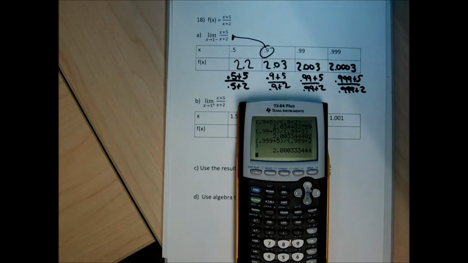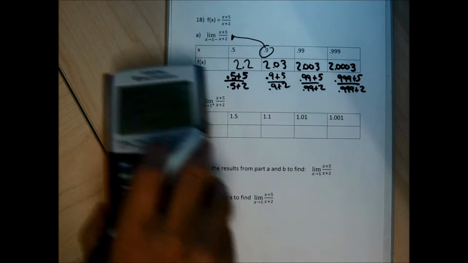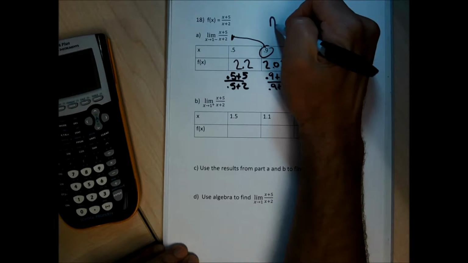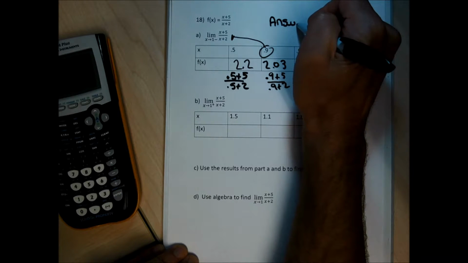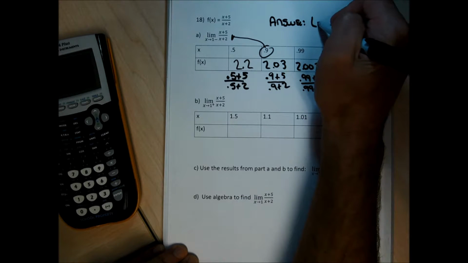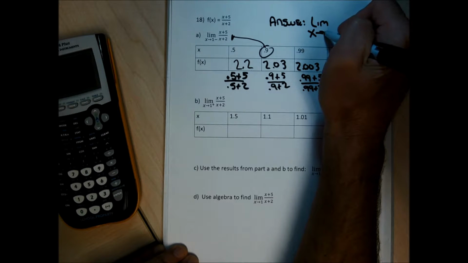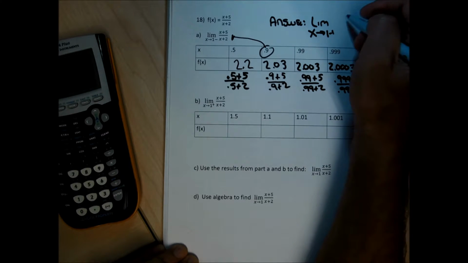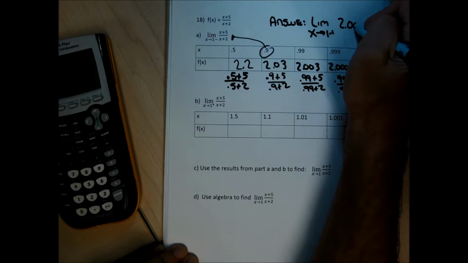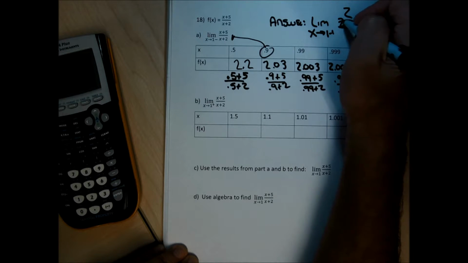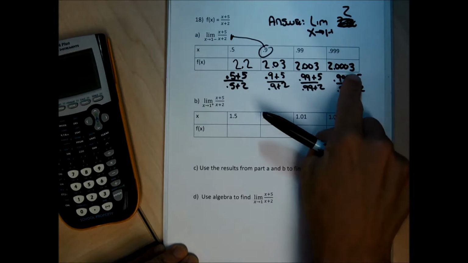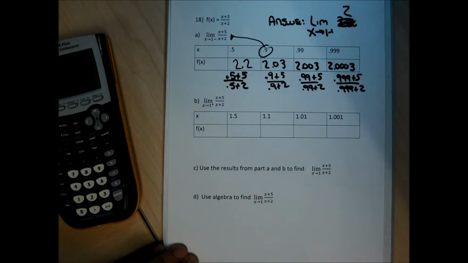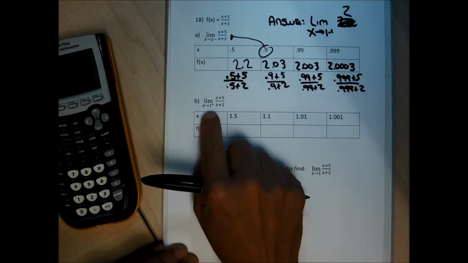So now looking at that pattern of numbers, I believe the left-hand limit as x approaches 1 is 2. So my answer to part A is the limit as x approaches 1 from the left-hand side is 2. It's just 2, not 2.0 anything. I think that's going to go towards 2. I'll do the same thing for part B.